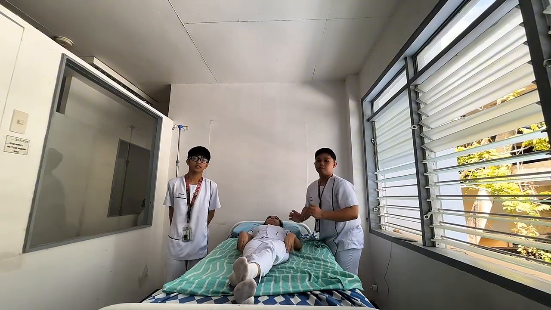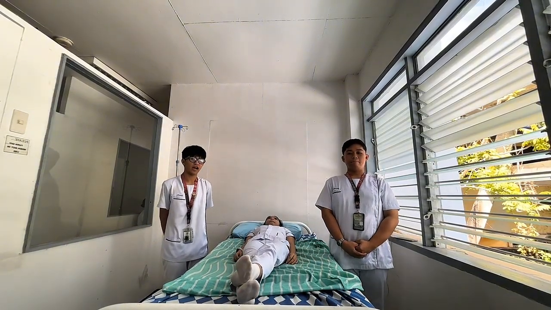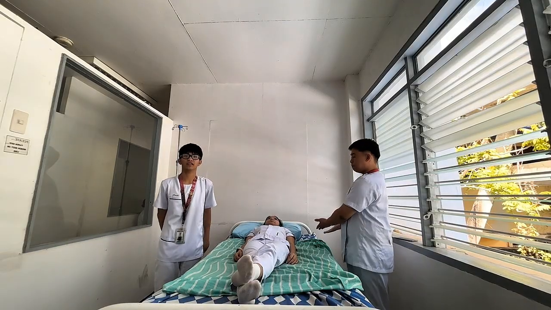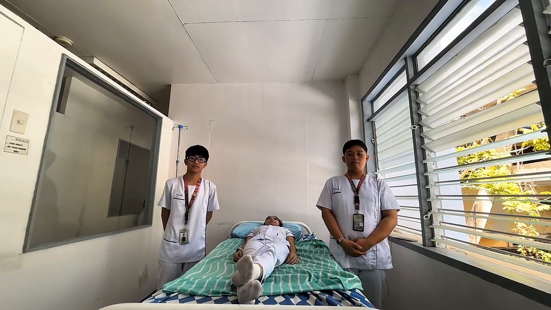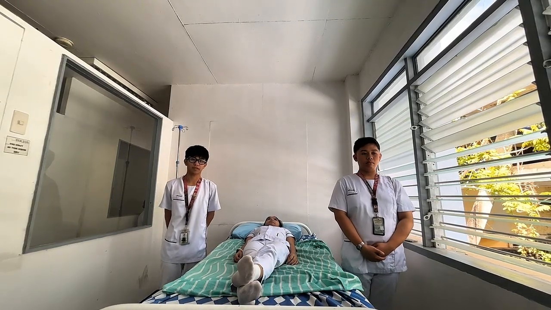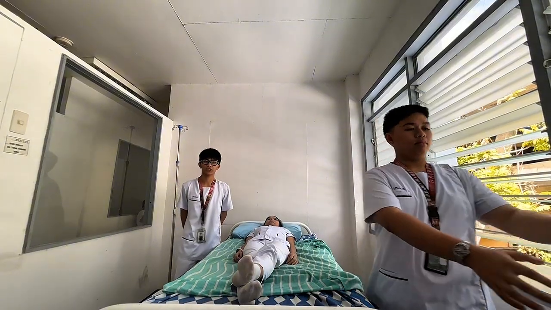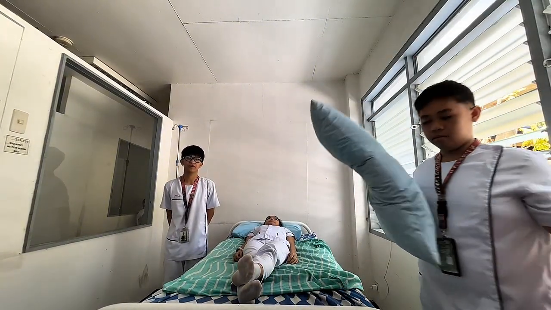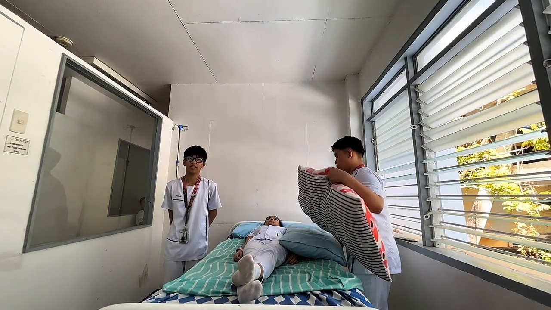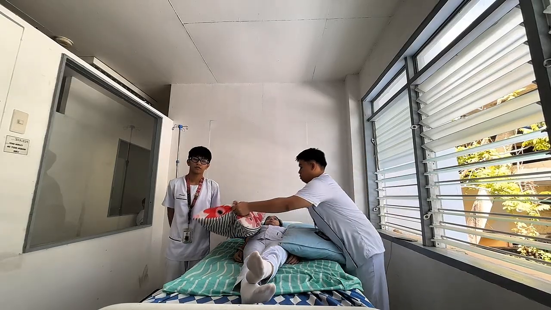Then, next is to ensure the client's comfort. Elevate the head of the bed and provide an appropriate support device for the client's new position, such as a pillow. This promotes relaxation, proper alignment, and prevents pressure points after repositioning.